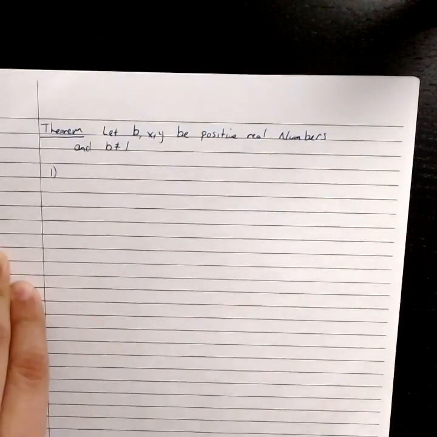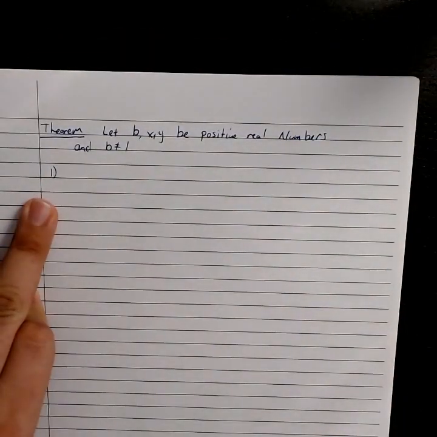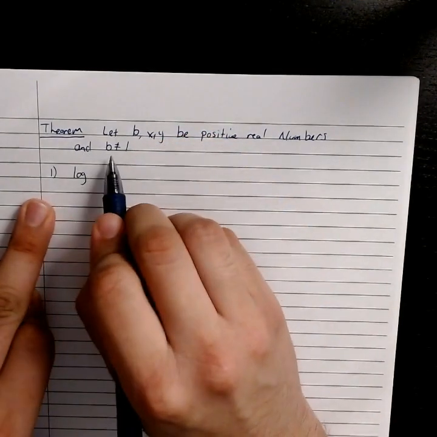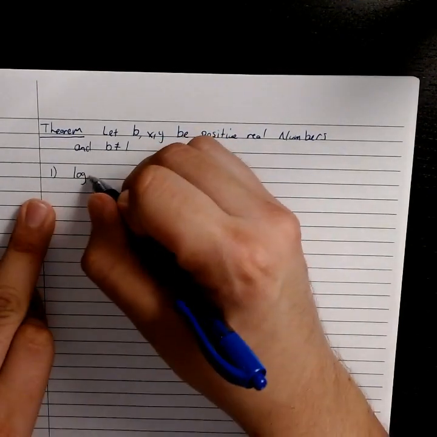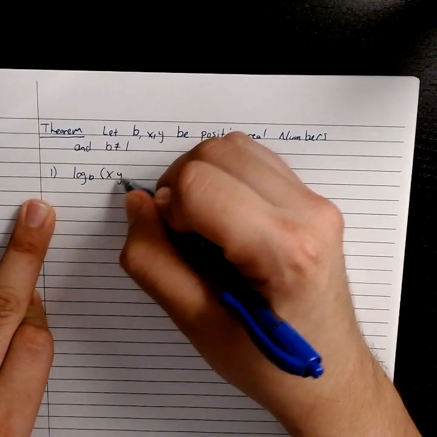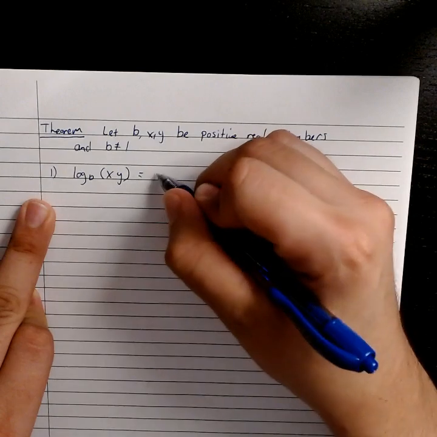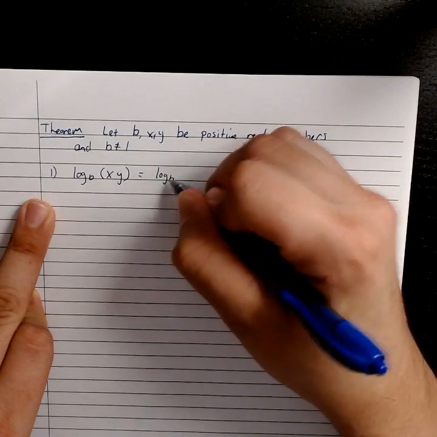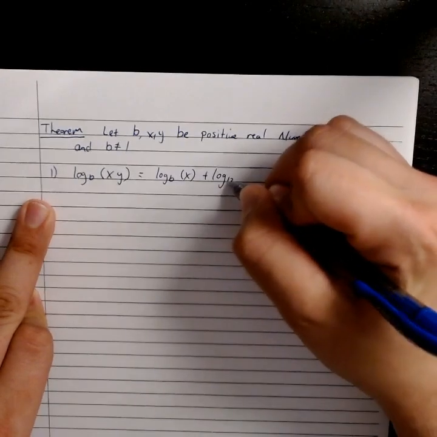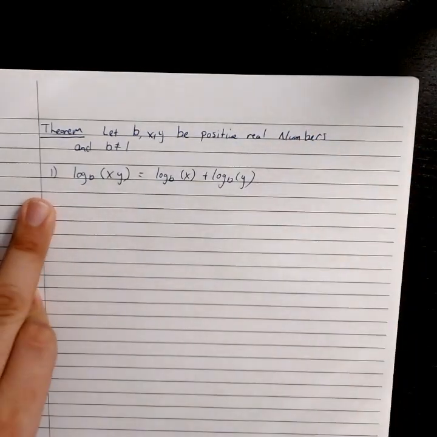The first one is that if you take the logarithm of base b, and again, it doesn't matter what b is as long as it's positive and not equal to 1, log base b of x times y is the same as the logarithm base b of x plus the logarithm base b of y. Your book calls this the product property.